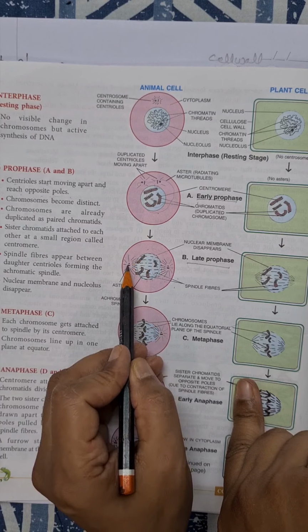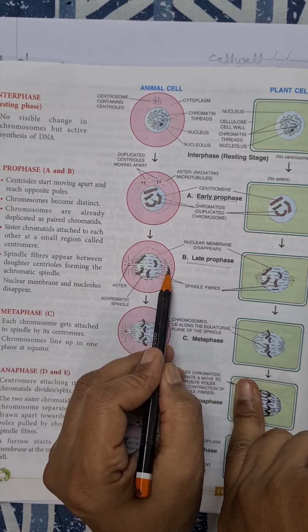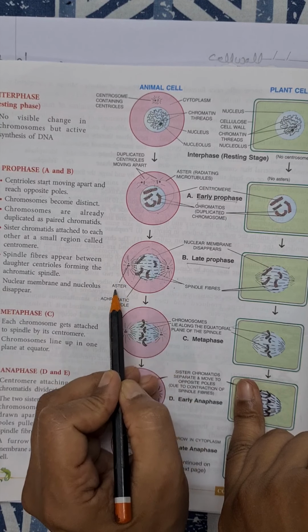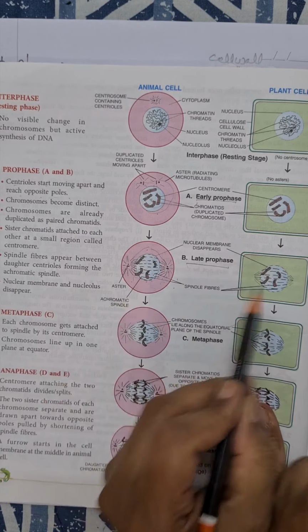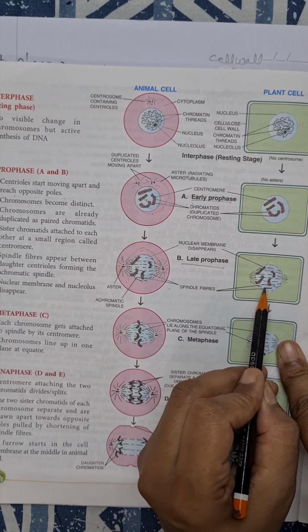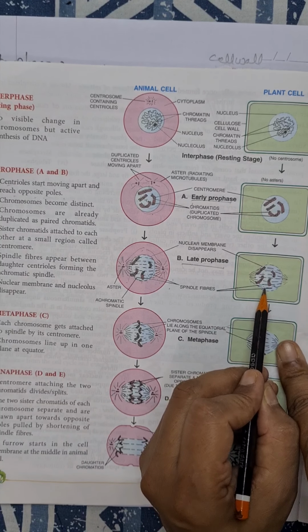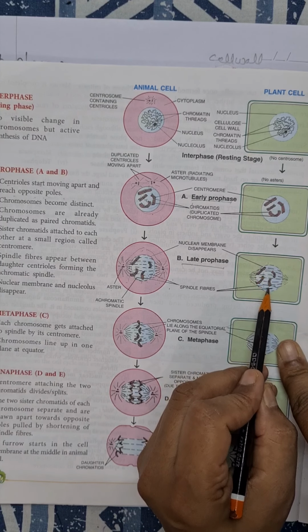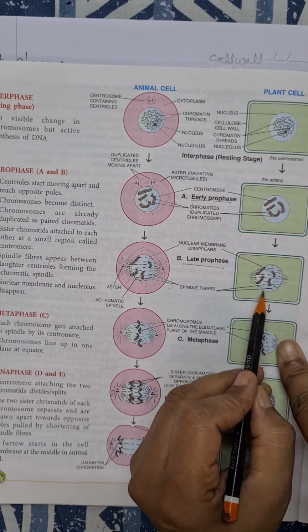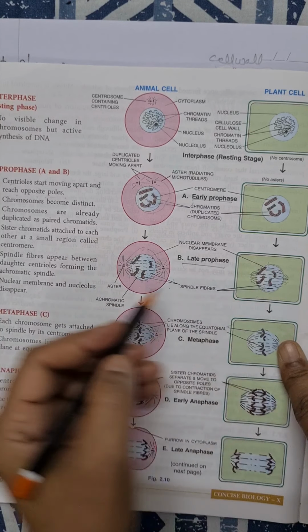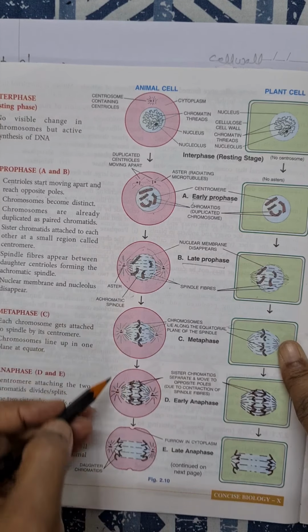The centrosome divides into two centrioles. These centrioles move apart from each other towards the poles, where they are surrounded by radiating rays called asters. In the plant cell, as the centrosome is not there, the spindle formation takes place by the condensation of microtubules, and here also the chromosomes at the end of prophase start moving towards the center, and the nucleus and nuclear membrane disappear. Now after this, the cell enters the next phase of mitosis, that is metaphase.